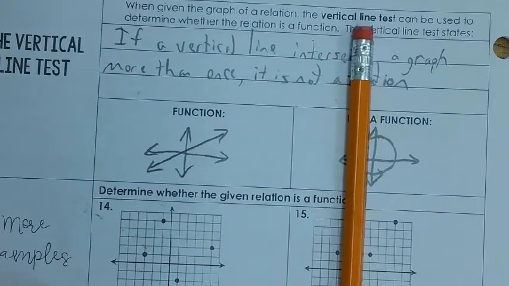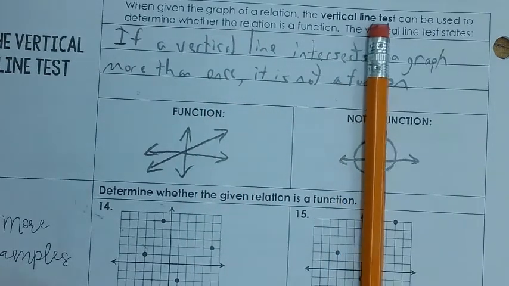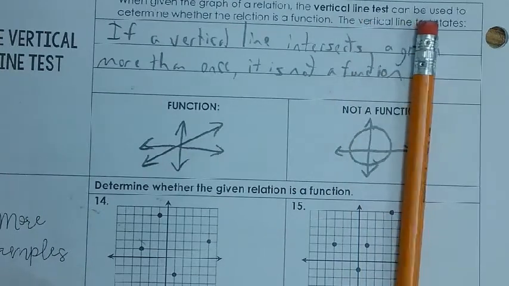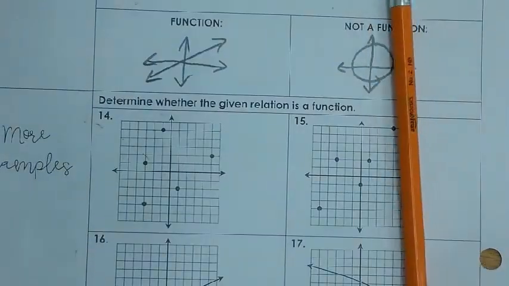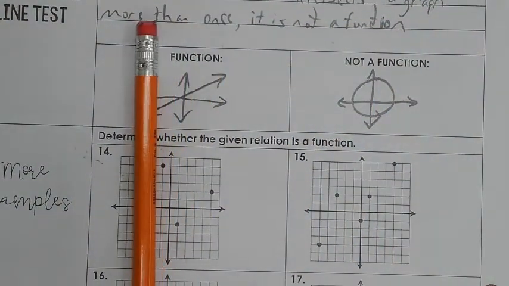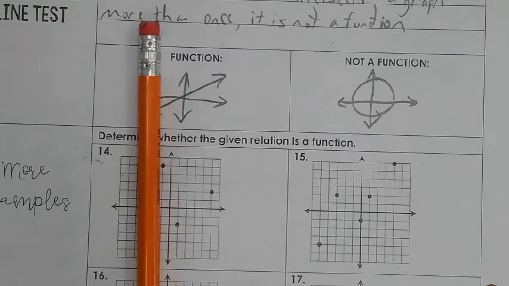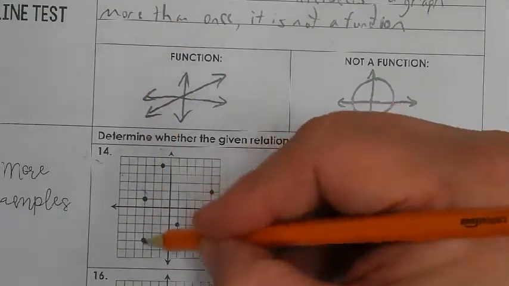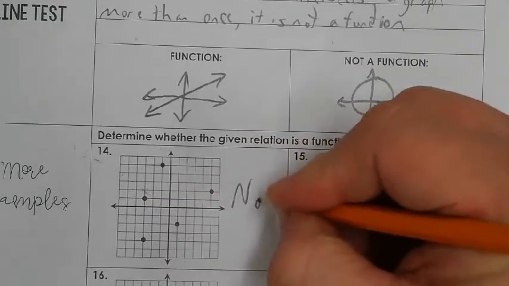If we look over here, how many times is my pencil touching that circle? Twice. So that's how you know it's not a function. So basically what you do on these is you just take your pencil across and see if it touches the graph more than once, up and down. What about 14? Does it touch it more than once? Yeah, in that very first part. So you're going to say no.